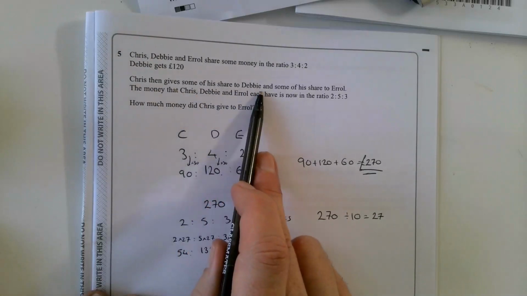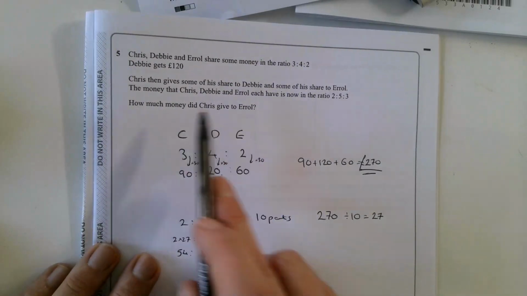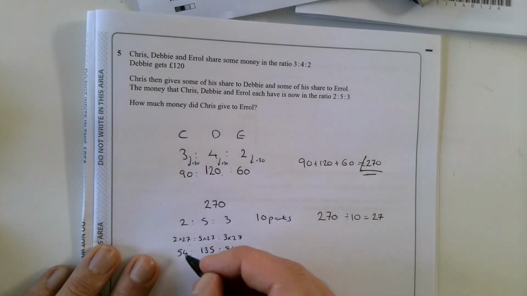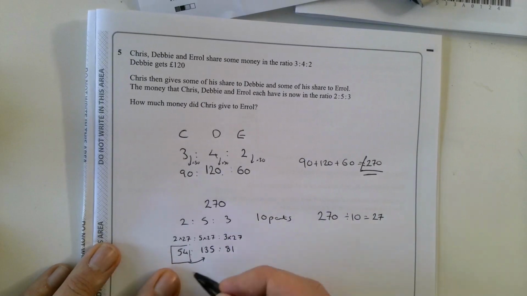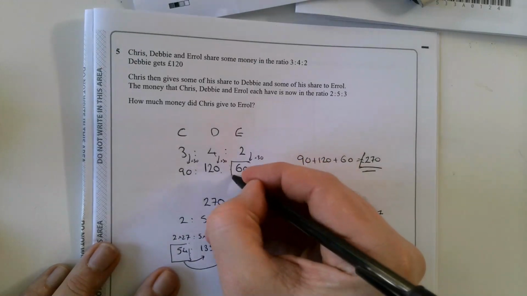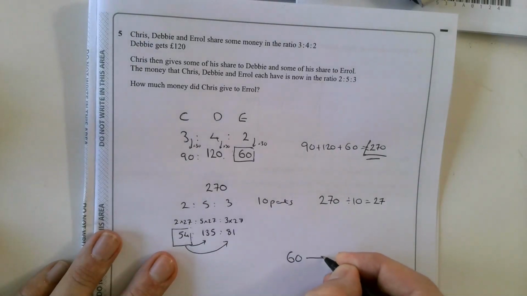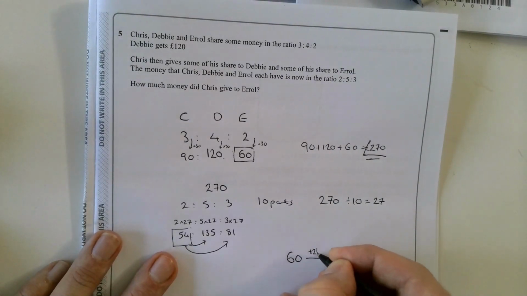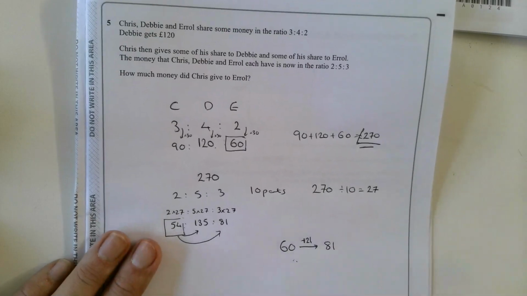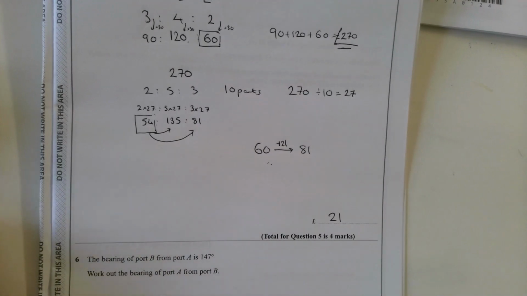Chris then gives some of his money to Debbie and some of his money to Errol. How much money did Chris give to Errol? So Errol's total has gone up because Chris has given him money. So Errol's total has gone from £60 up to £81. So Errol must have received £21 from Chris. So my answer to question 5 would be a total of £21.